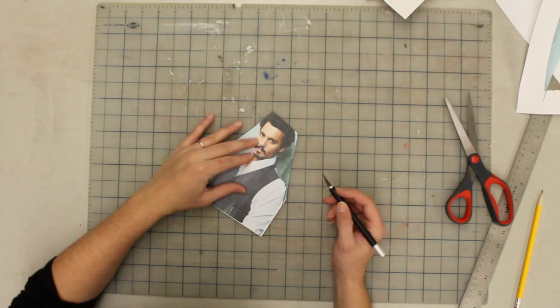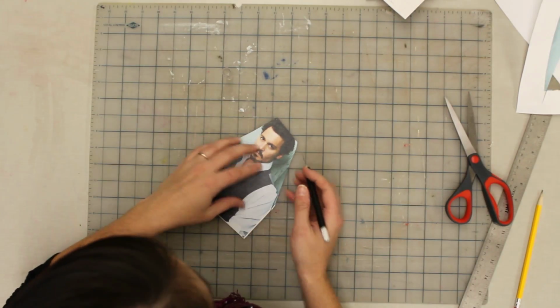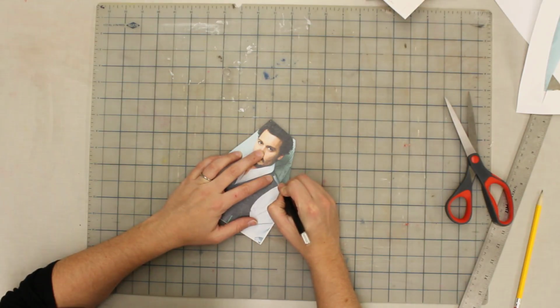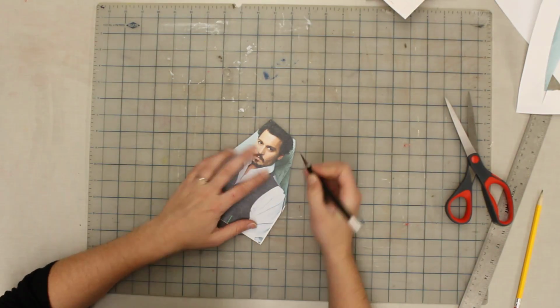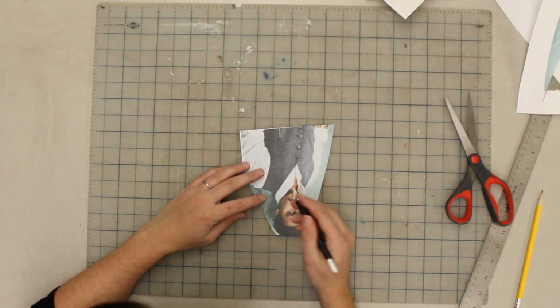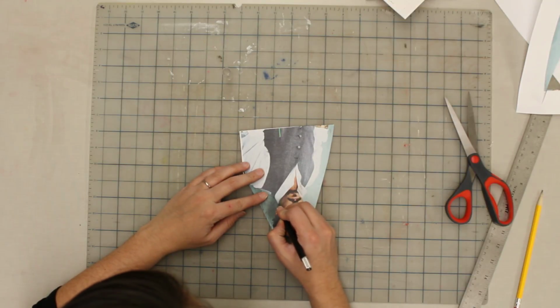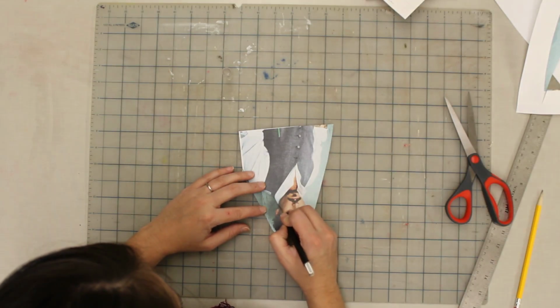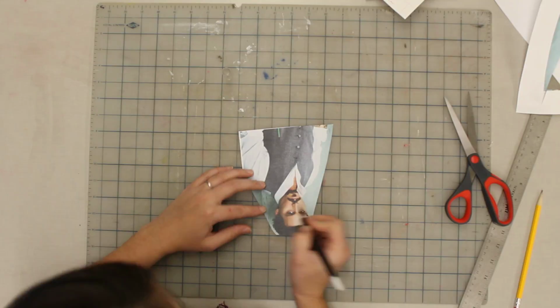So I'm going to make sure my fingers are out of the way, and I always pull the blade towards me. So I'm going to start on his shoulder here. Okay, and I'm always going to rotate so that I'm cutting towards me. I don't want to be cutting horizontally or anything like that. I'm going to stop at his ear.